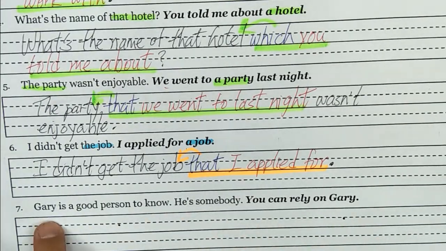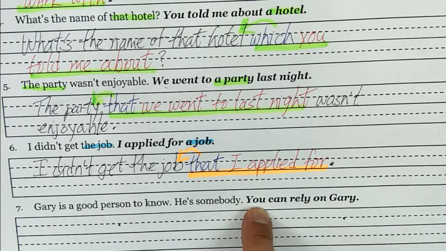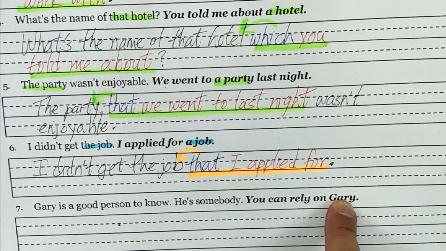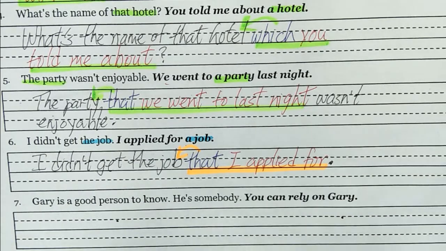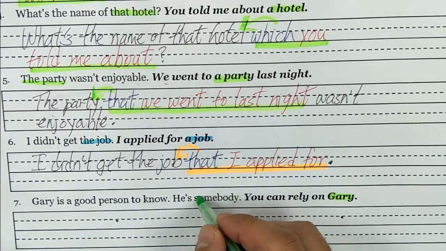All right, number 7. Gary is a good person to know. He's somebody. You can rely on Gary. Okay. Well, Gary here is the person, and he's a somebody.